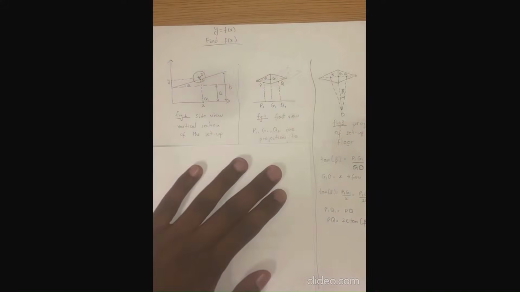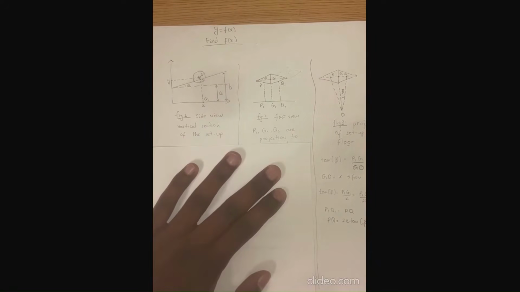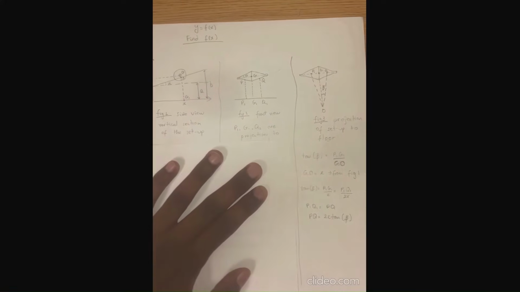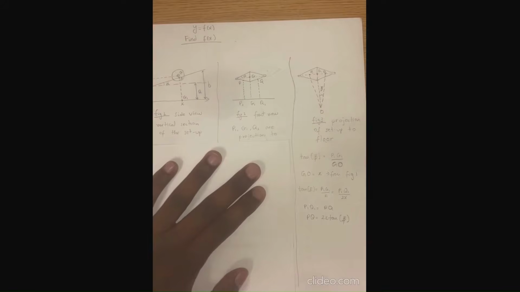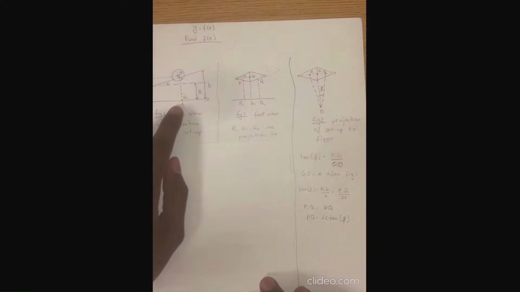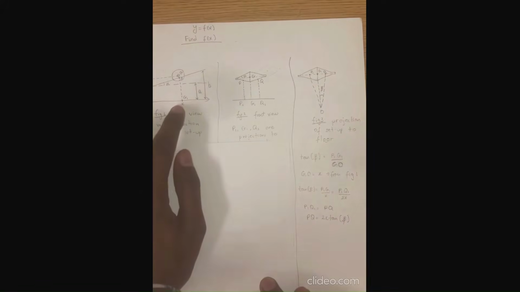If we look at figure 3, we can easily get the tangent of beta, which will be the distance from P1 to G1, divided by the distance from G1 to the origin. However, we can see from figure 1 that the distance from the origin to G1 is basically x.